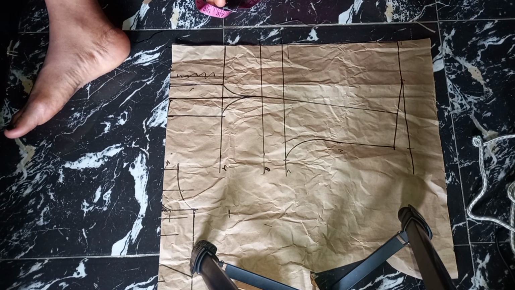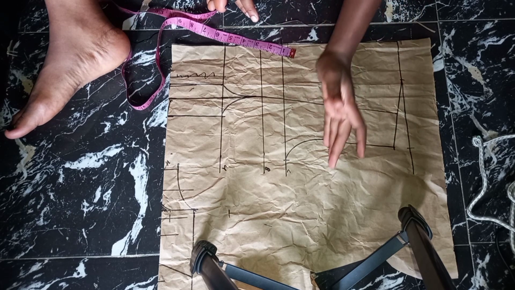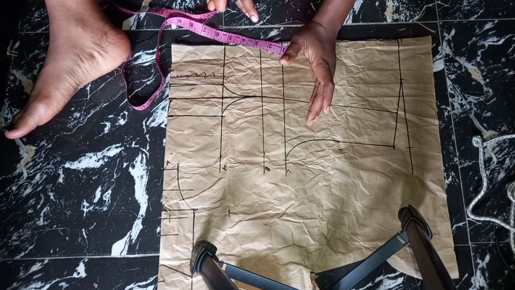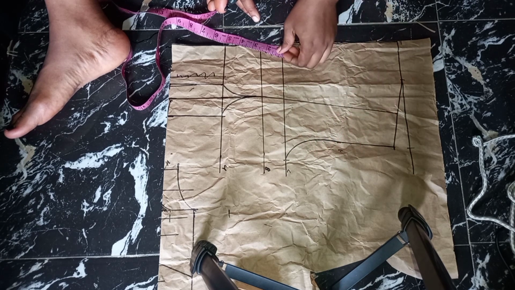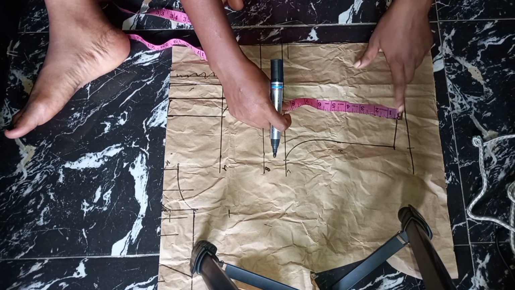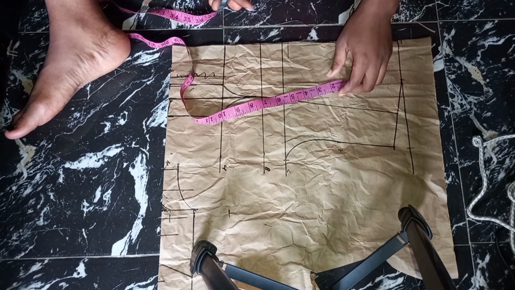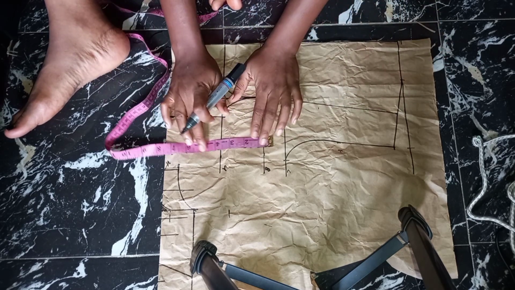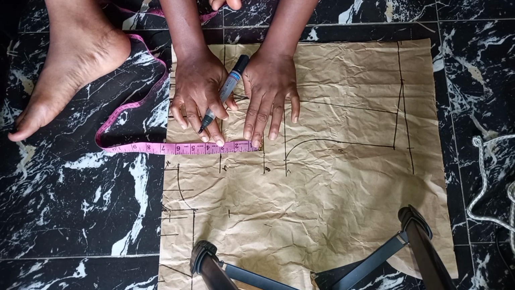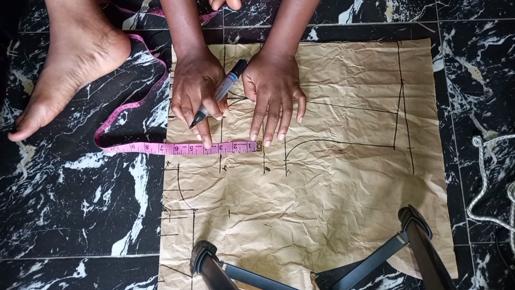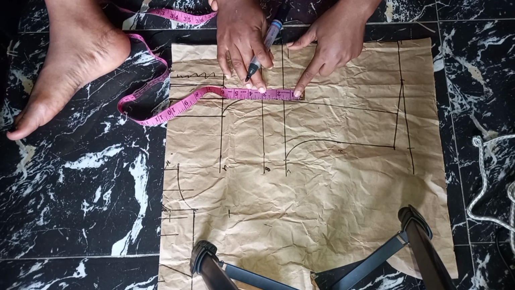Okay, now the next thing to do is, there are different ways to achieve where we're going to be creating where our net is going to stop. That is creating a new upper part for our net. So you can decide to start from your shoulder line and mark 6 inches, which is fine. You can also decide to use the difference between your bust and your under bust point, which is 3 inches. So from your bust line, you just mark 3 inches up.